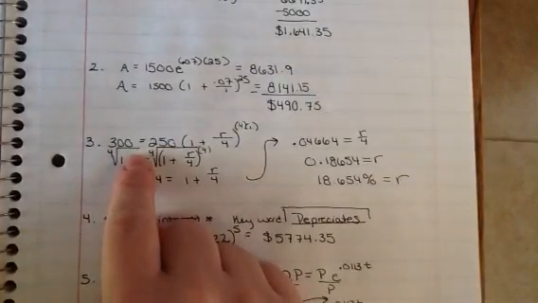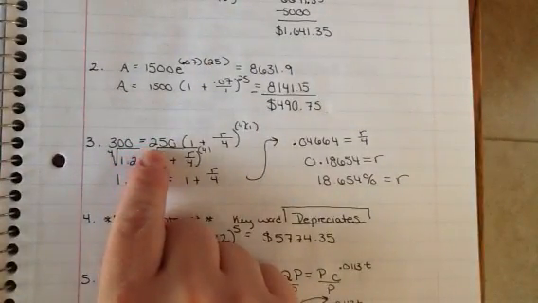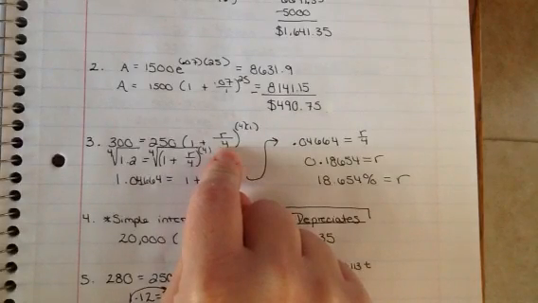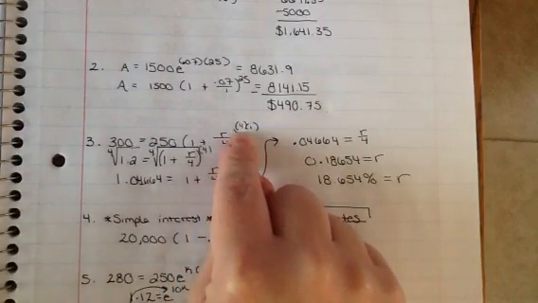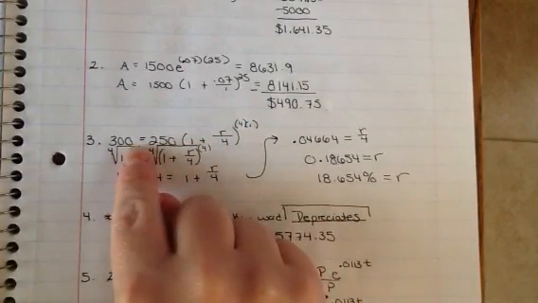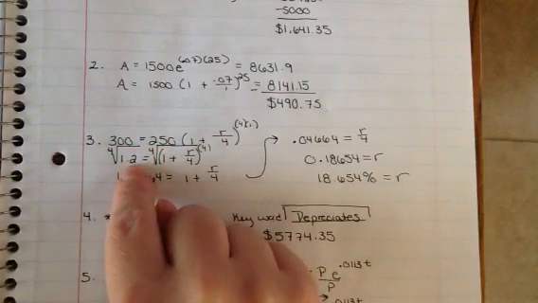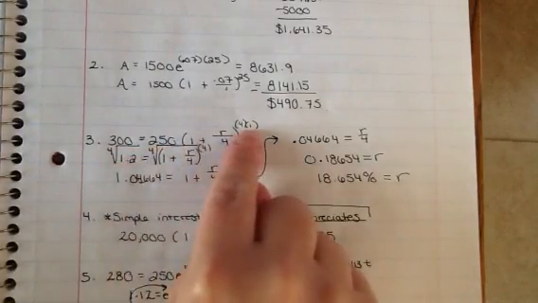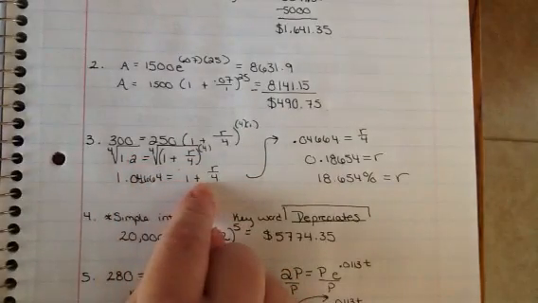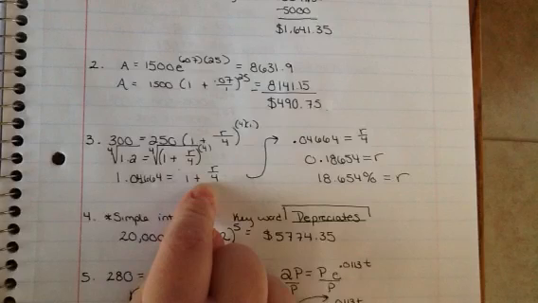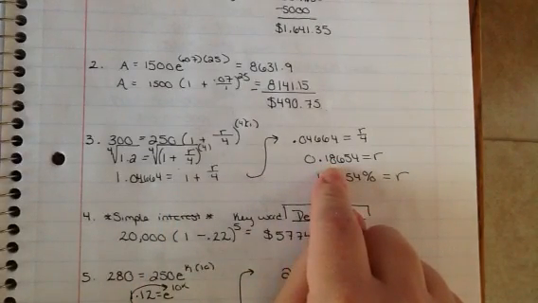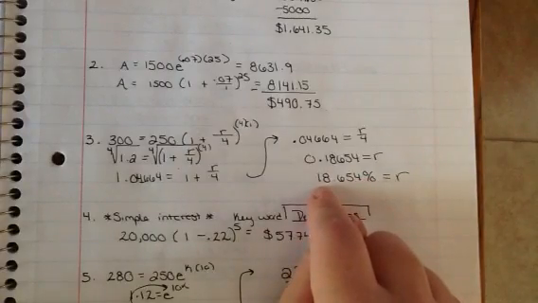Number 3, you have to find the rate. So 300 equals your 250, 1 plus your rate over 4 because it was compounded quarterly, to the 4, and then for 1 year. So then I divided over the 250, and you're going to get 1.2. And then I took the 4th root of both sides so I could get rid of this 4 right here. Subtract the 1 over, and then multiply your answer by 4. So you get 0.18645, or a rate of 18.654%.